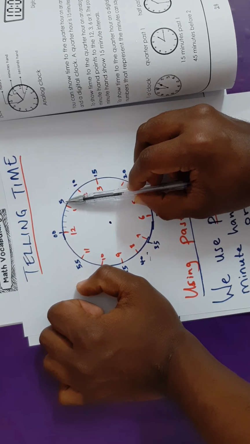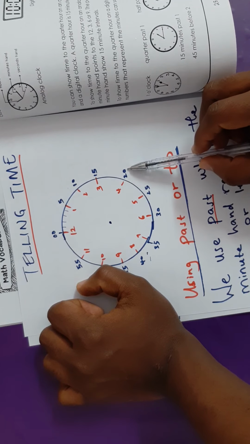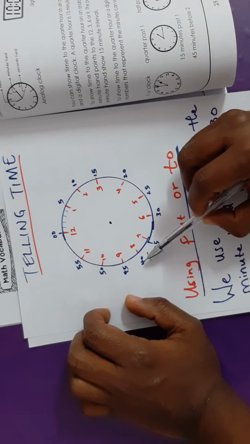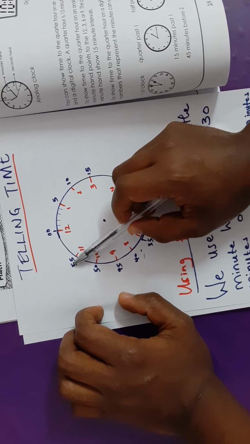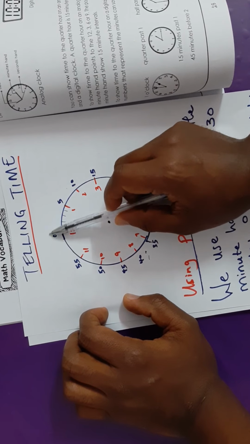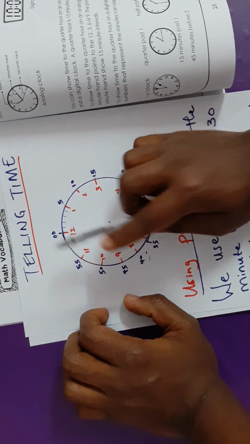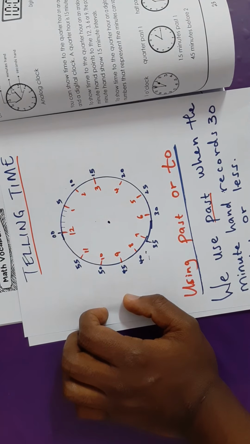5 minutes. Continuing to 10, 15, 20, 25, 30, 35, 40, 45, 50, 55, and then when you get to 60, it becomes 0 again. That means that when you get to 60 minutes, you have to convert the minutes into 00 and add an hour.